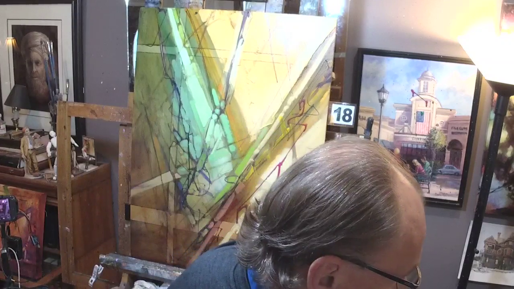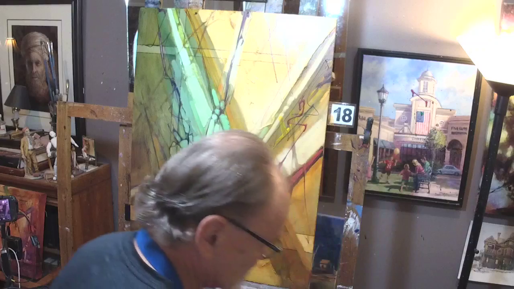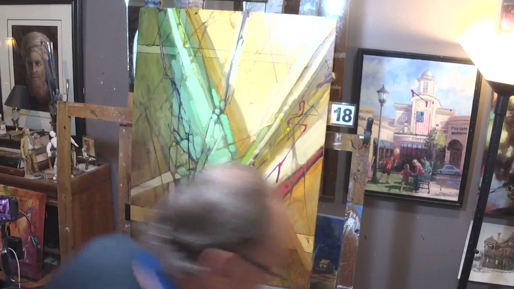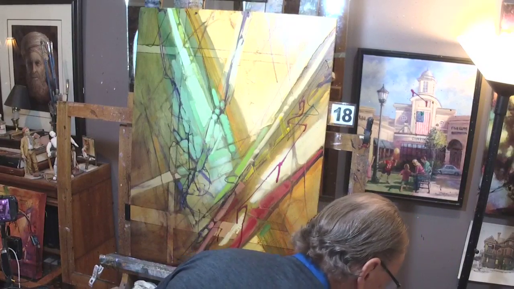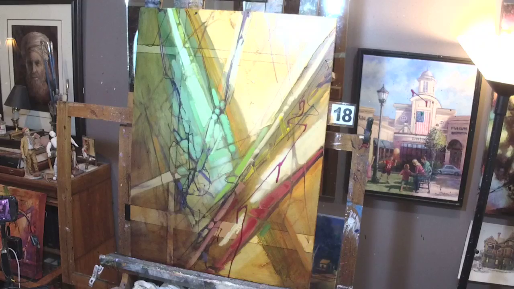I just changed my mind. Before I do the whites or the lights, there's some hints of yellow right there. And you regulars know that I have a strange love-hate relationship with bright light, cool, chartreuse-ish yellow.